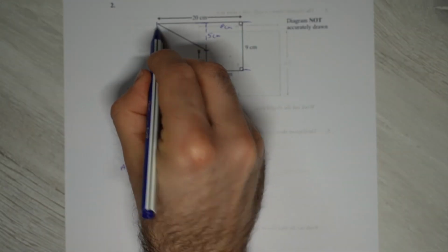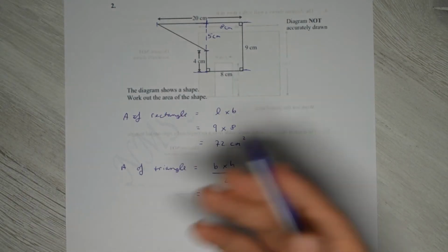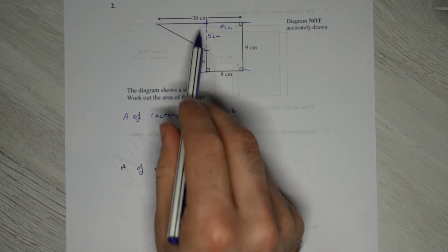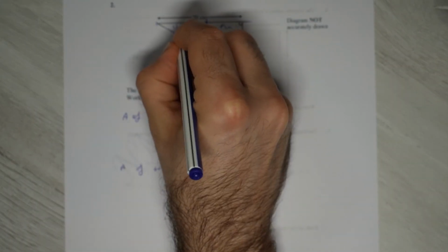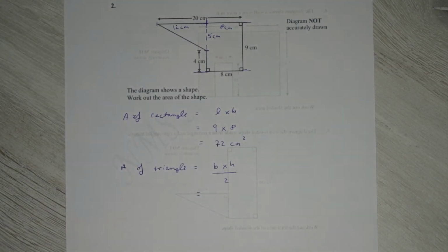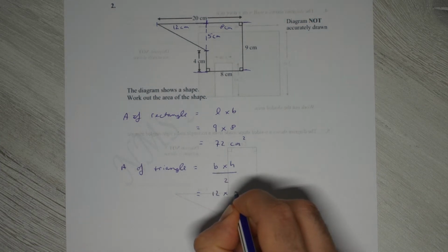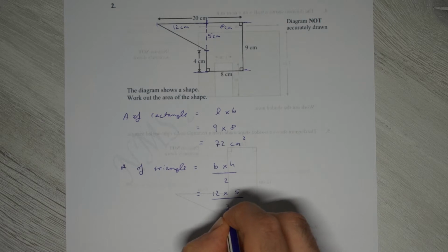So to find this part, the base of the triangle, we need to subtract 20, the whole length, minus 8. So 20 minus 8 is equal to 12 centimeters. So now we know that the base is equal to 12 centimeters, while the height is equal to 5 centimeters.